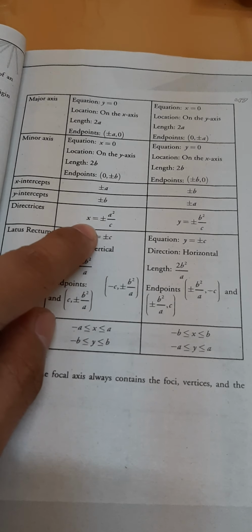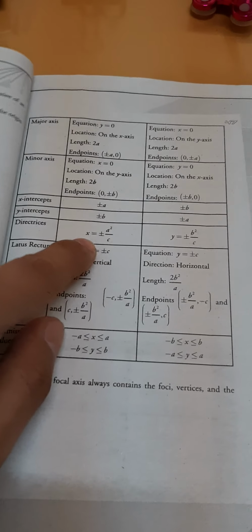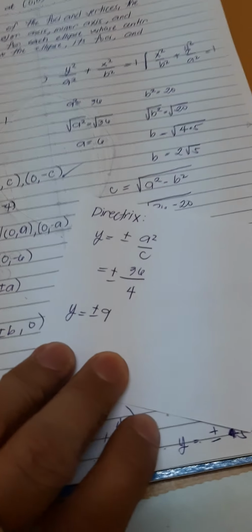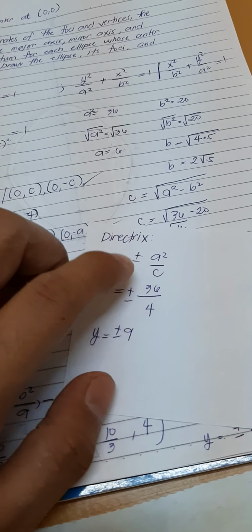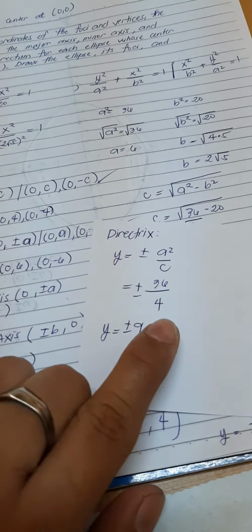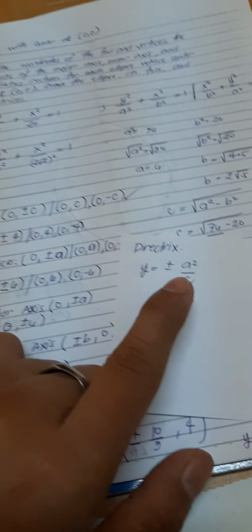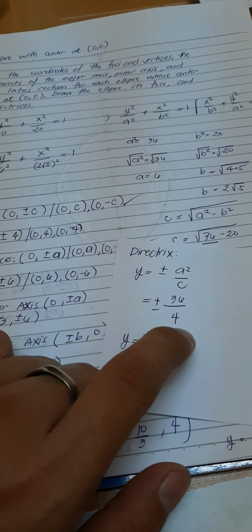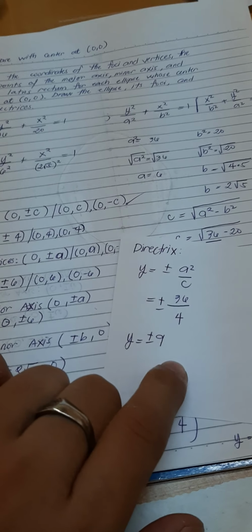Instead of using x, we will write here y. So we have it here, positive and negative a squared over c. So a squared is equal to 36, c is equal to 4, so we have 9.